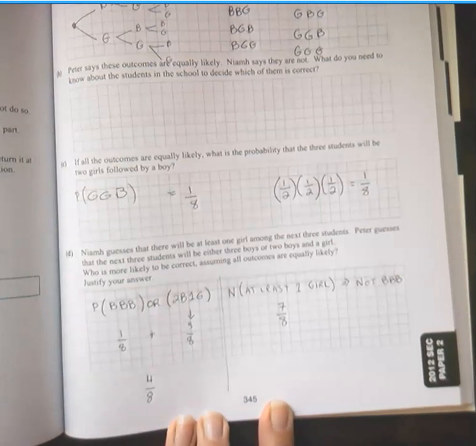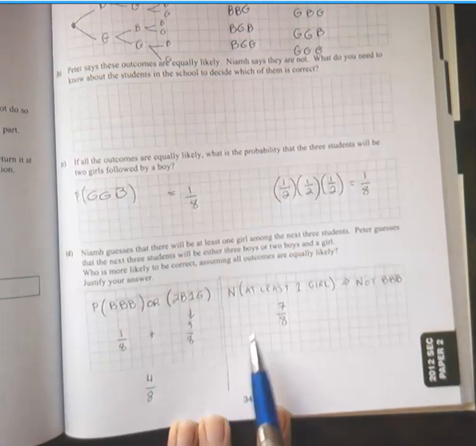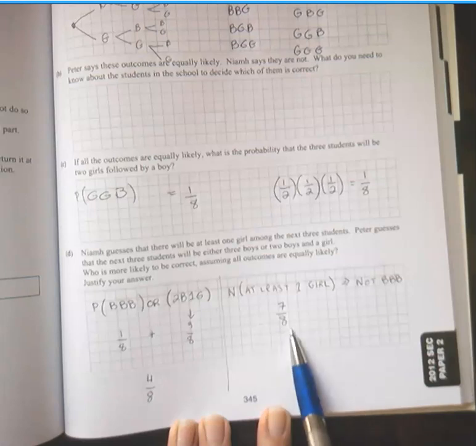So you're asked to assume outcomes were all equal. Who was more likely to be correct? So in terms of probabilities, we've got 4/8 versus 7/8. 7/8 is bigger, so Eve is more likely to be correct.